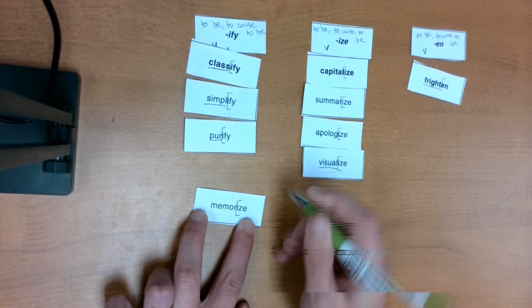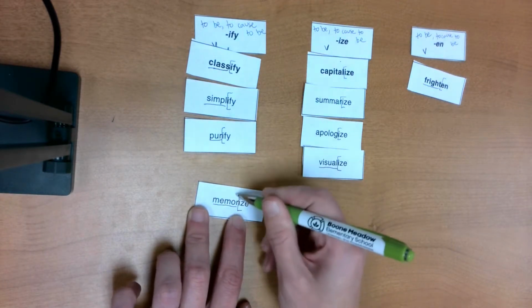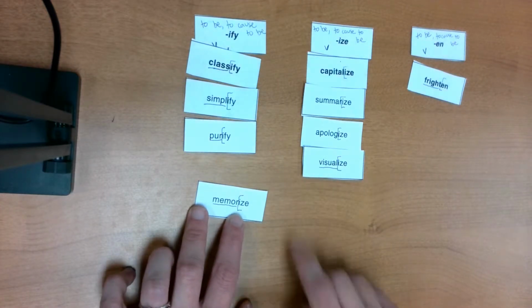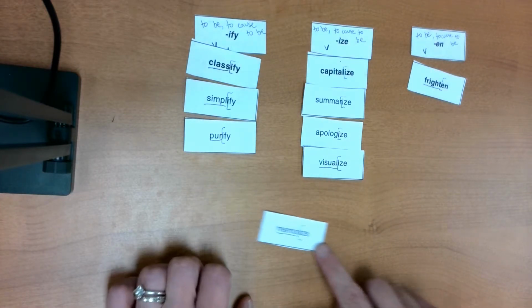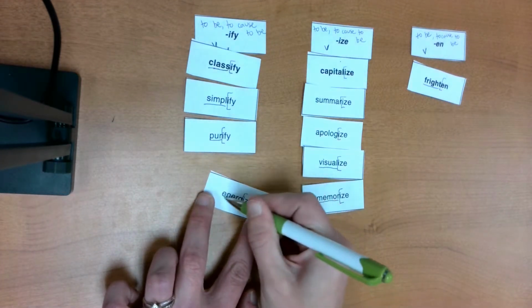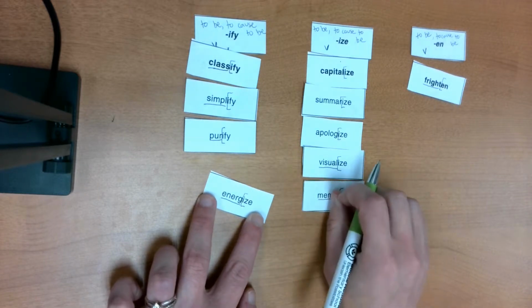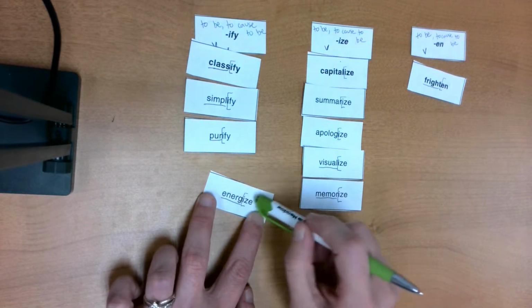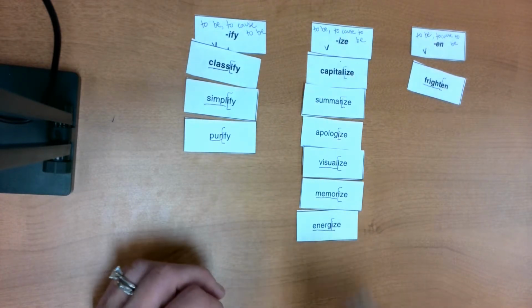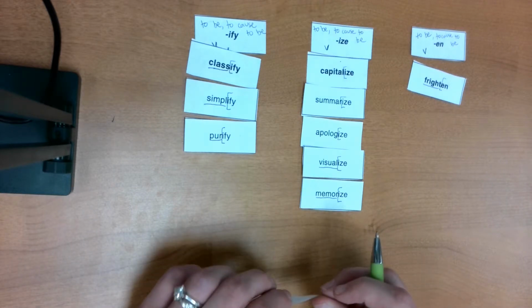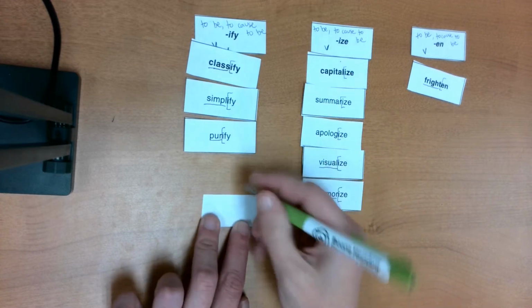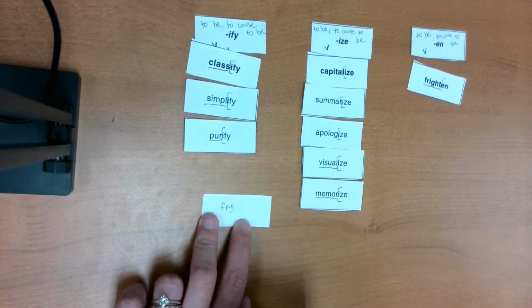Memorize. Right there, we had a Y to I, if you think about that, or really a Y drop. Energize, same thing. So it looks like our base words that end with Y, we change them to I, but we don't have two eyes staring at you. That's something that I think about when, if I'm frying an egg, take my base word fry, right?